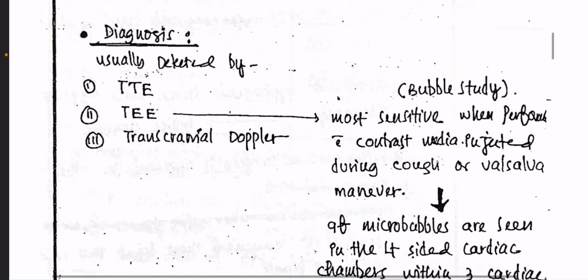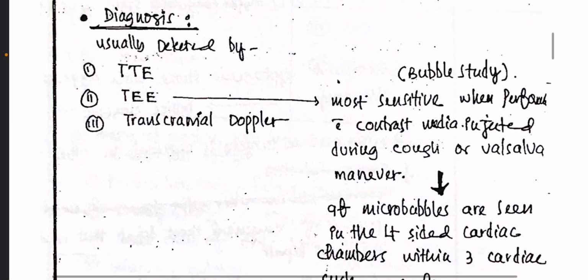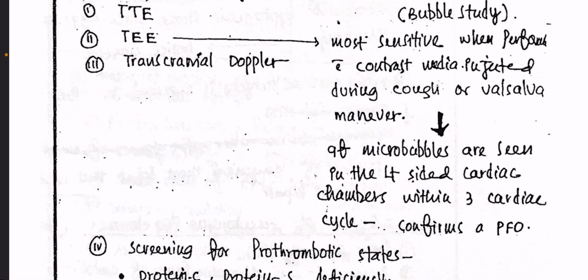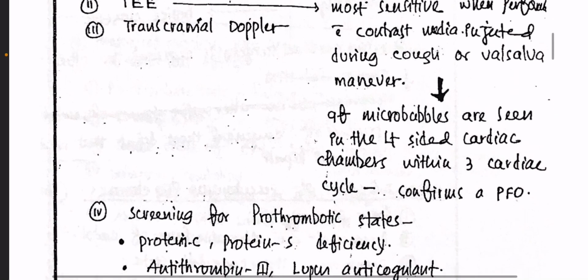Now, diagnosis of PFO, usually detected by transthoracic echo or transesophageal echo. Transesophageal echo is most sensitive when performed with contrast media, injected during cough or Valsalva maneuver. If microbubbles are seen in the left-sided cardiac chambers within 3 cardiac cycles, it confirms a PFO. Other investigations include transcranial Doppler.